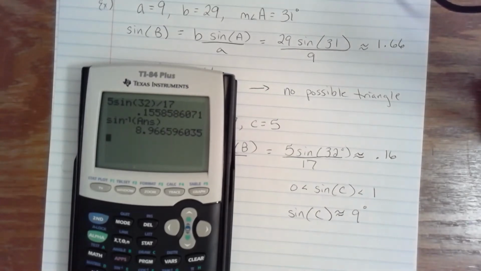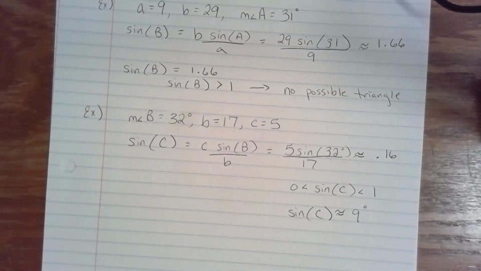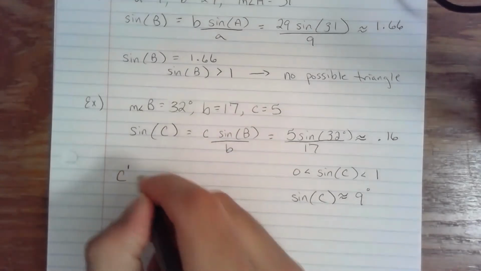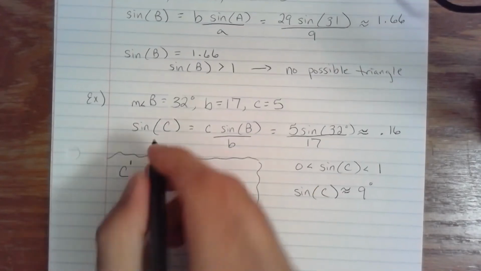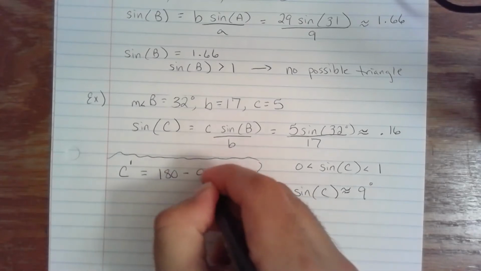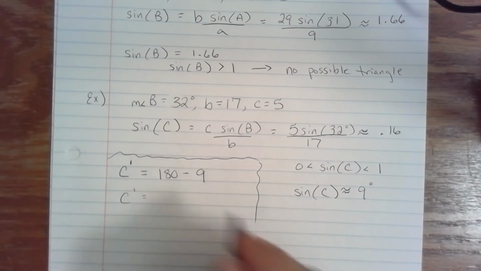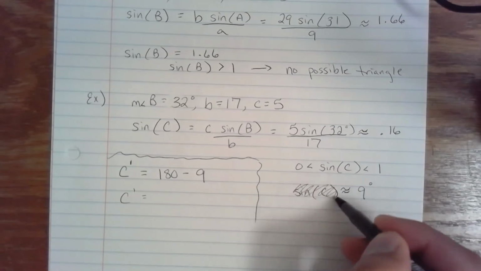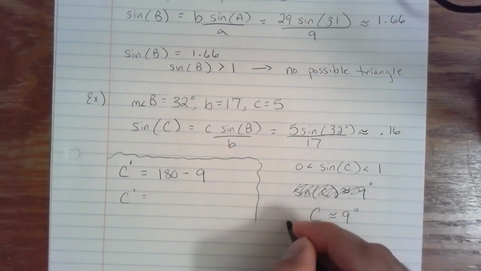And what I'm going to do in my problems is I'm going to denote the other possible angle. The other possible angle for this triangle is going to be this thing called C prime. And I'm going to call this a little sidebar, a little side note. C prime is the supplementary angle to our regular C. So I'm going to subtract the 9 degrees from 180 to get C prime. We find out that C prime is going to be, oh, you know, over here, I just saw what I wrote down. I have to apologize for that. This would be the angle C is approximately 9 degrees, not the sine of C.